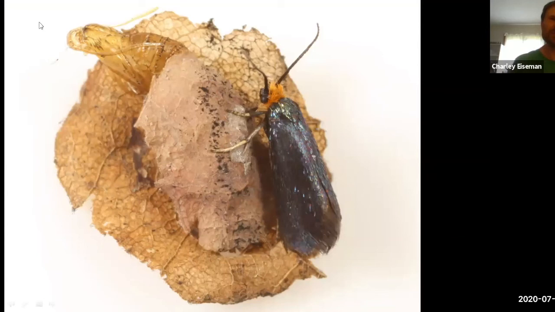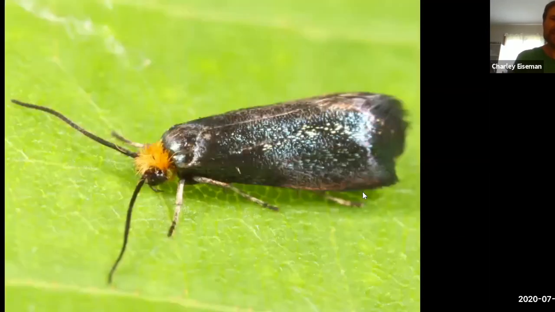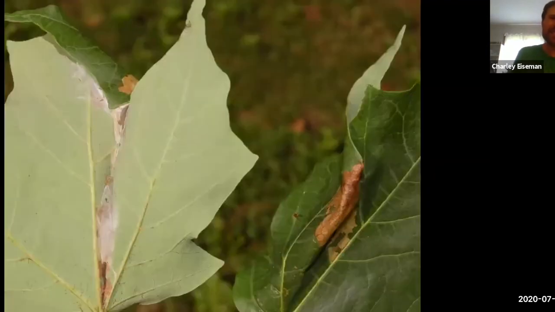This is the pupal case sticking out in the adult moth. A beautiful little iridescent blue moth with an orange head called the maple leafcutter moth. Although if there aren't sugar maples around, you can find it on some weird things like huckleberry and blueberry. And in Alberta, people have found it on shadbush. So not totally host specific, but definitely prefers sugar maple.